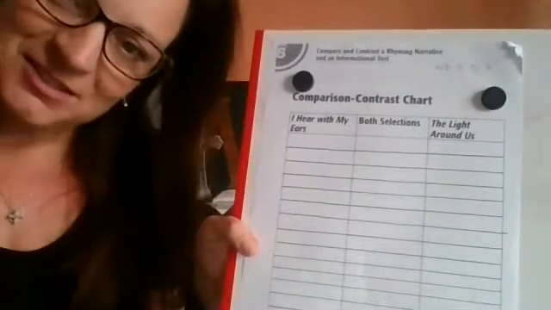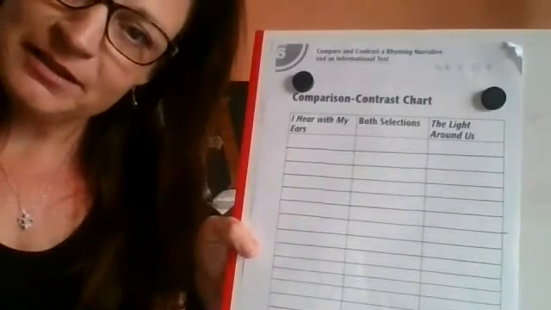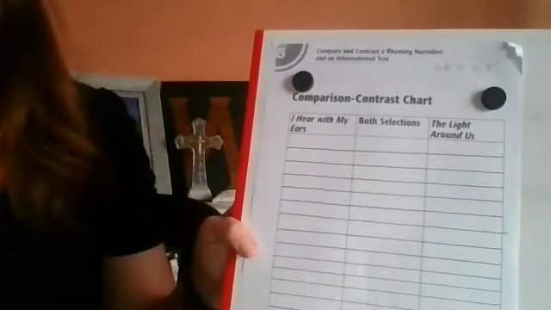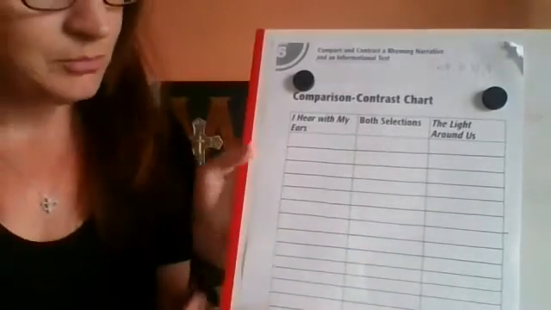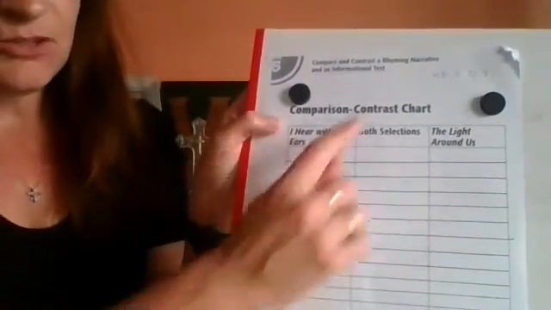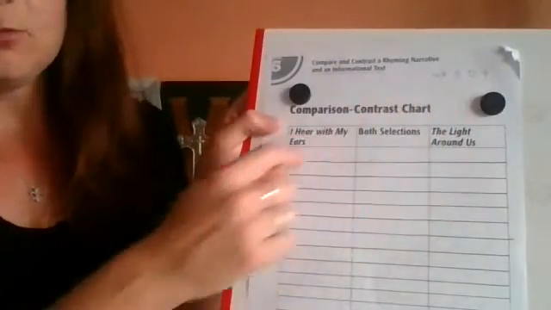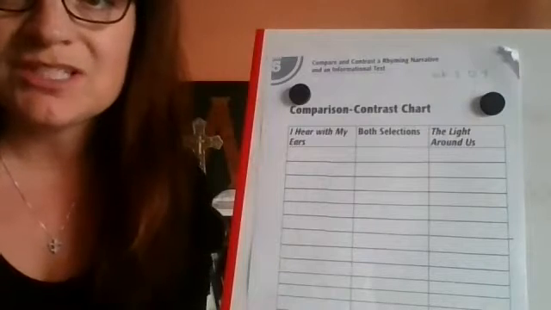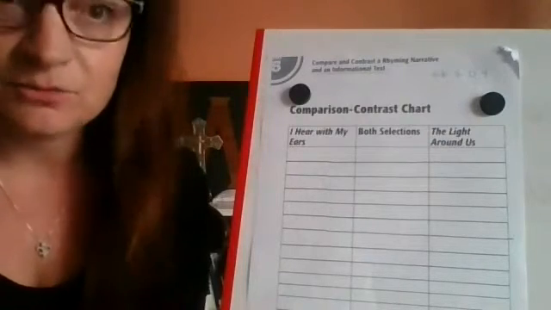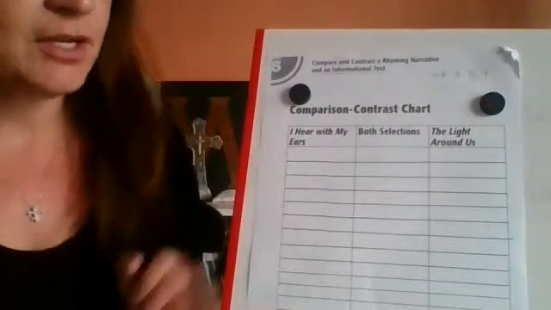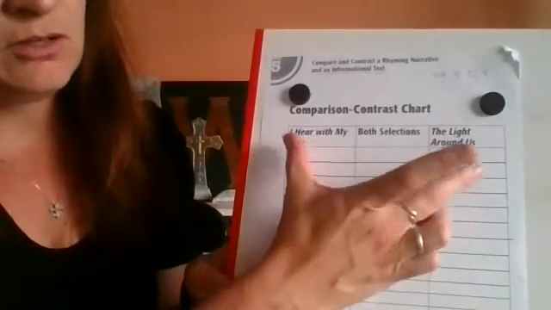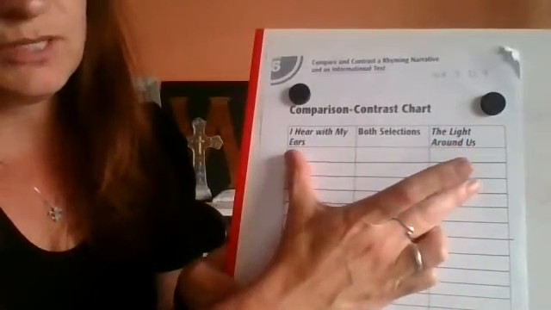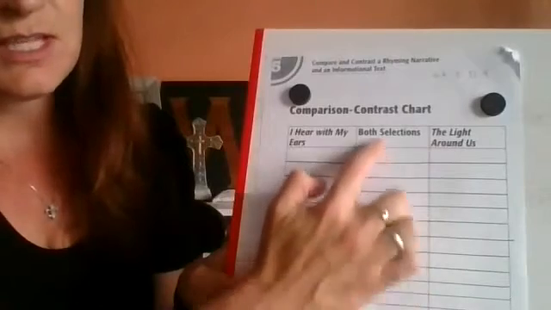I'm going to be doing the lesson for week 3, day 4, the comparison and contrast chart. So I'm kind of behind the screen so that we can see my chart pretty well. We need to make sure we have the week 3, day 4 chart. And then what we're doing is we're going to compare two selections. We've been doing a lot of that, right? We're going to be identifying what is different about two stories or two readings and what is the same.